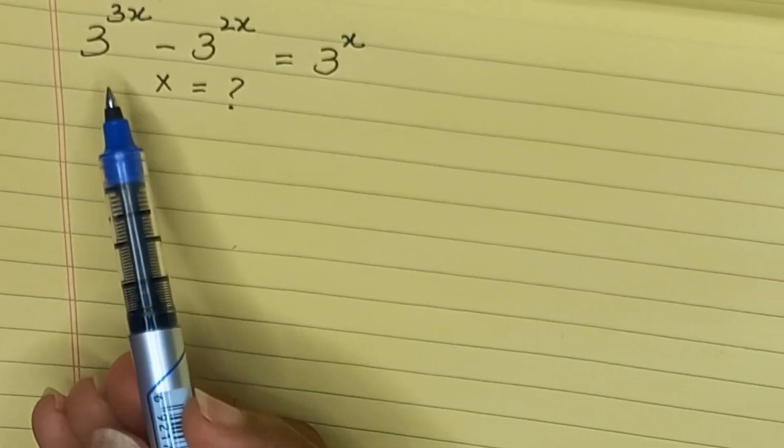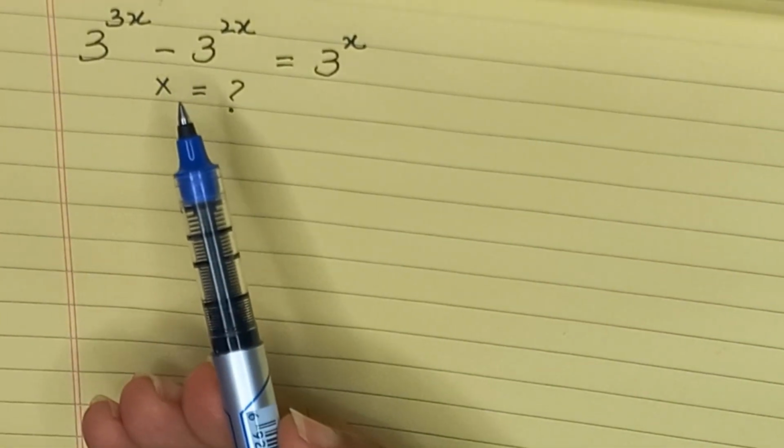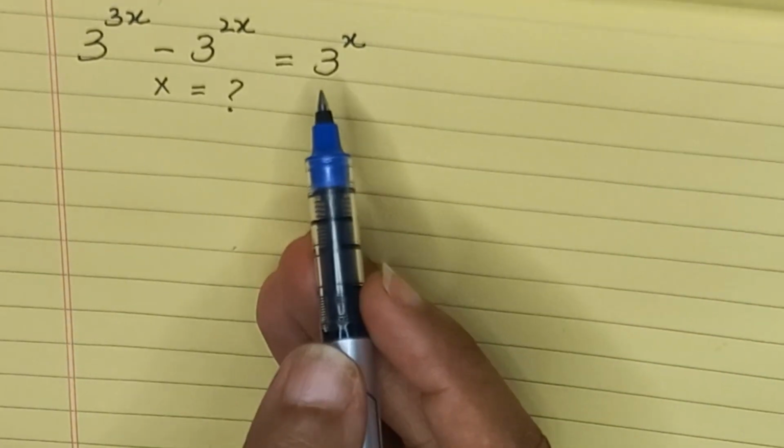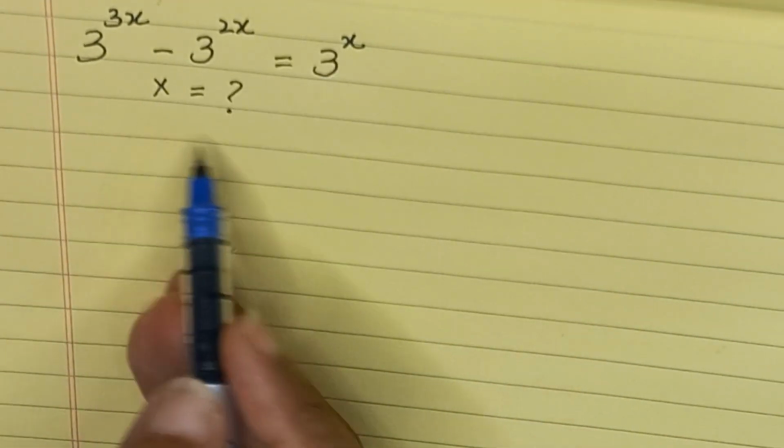Here we have the question: 3 raised to the power 3x minus 3 raised to the power 2x is equal to 3 raised to the power x. So we have to solve this equation for x.